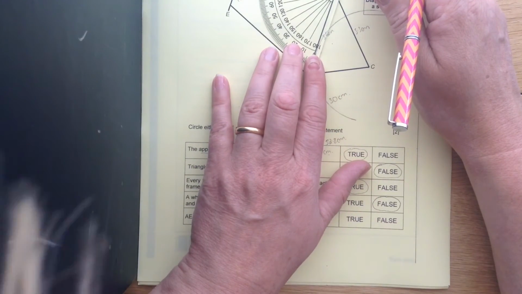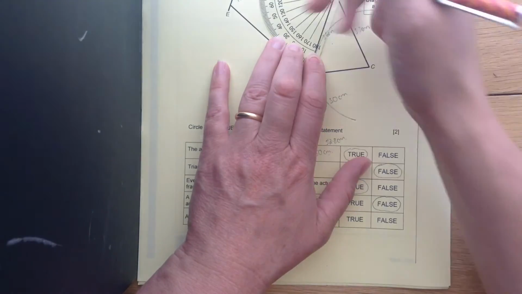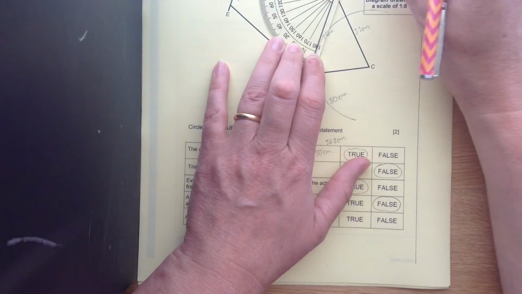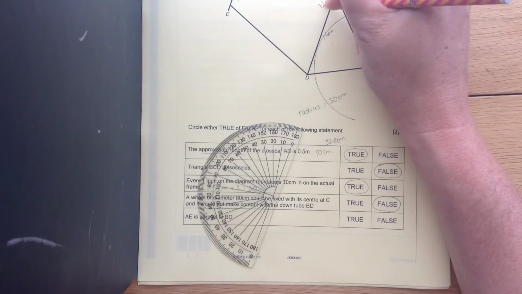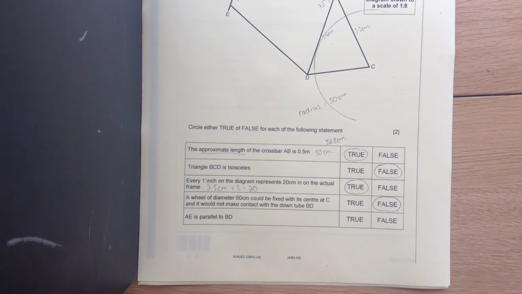This question isn't very good because they've drawn the lines too thick, which means that you can't measure accurately because you don't know which side of the line to use. But you can see that that is about 72 degrees. So when you add those up, you get more than 180 degrees. Therefore, AE is not parallel to BD because they would have to add up to 180, so that's false.